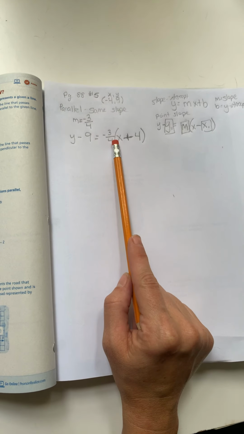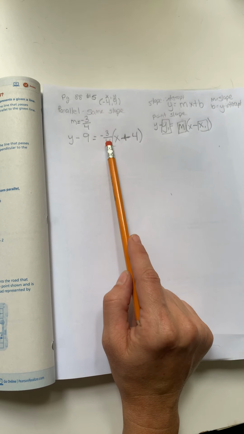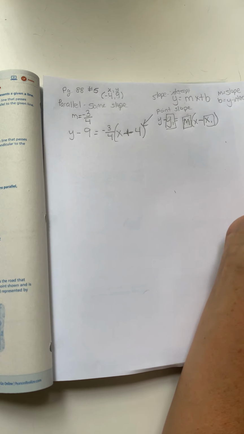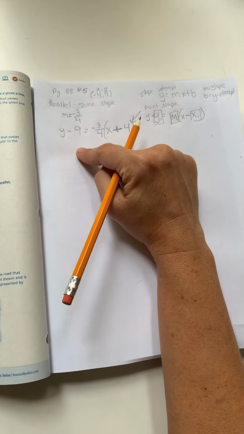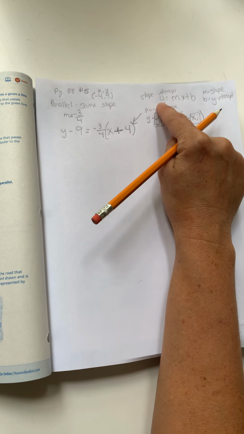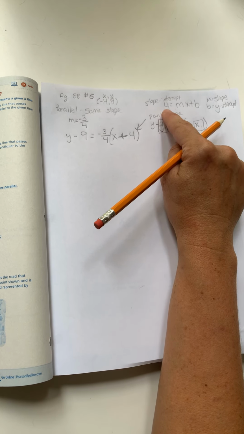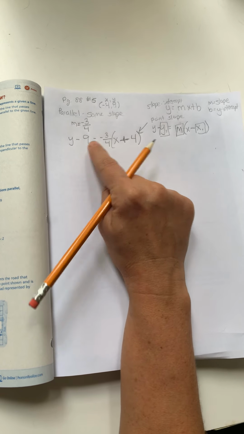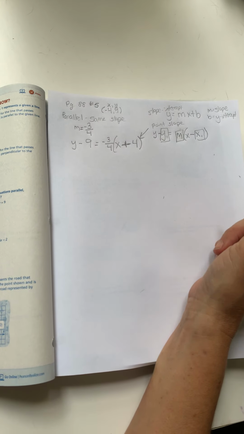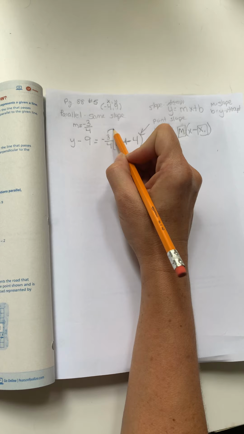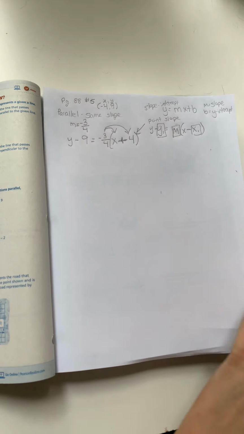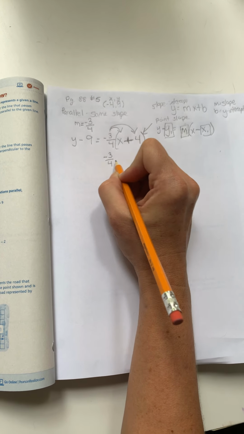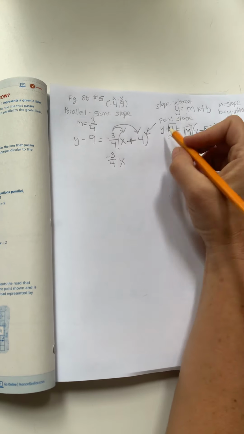Since it said to just write an equation for the line, I could leave it like this, but I'm going to go ahead and change it to slope-intercept form because sometimes you're going to have to do that. To make it slope-intercept form, I've got to solve for y. So I'm going to move everything else to the other side. I need to get rid of these parentheses and then move the 9 to the other side. To do that, I can multiply the things in the parentheses by negative 3/4. And I get negative 3/4 x, and negative 3/4 times 4.